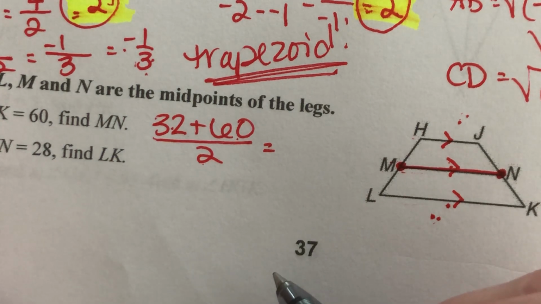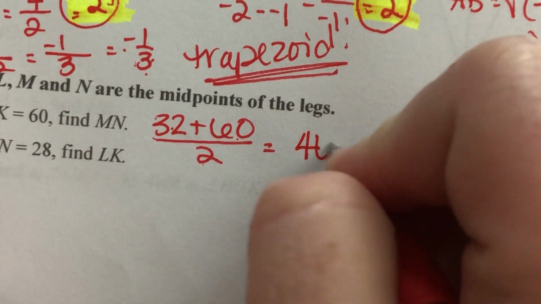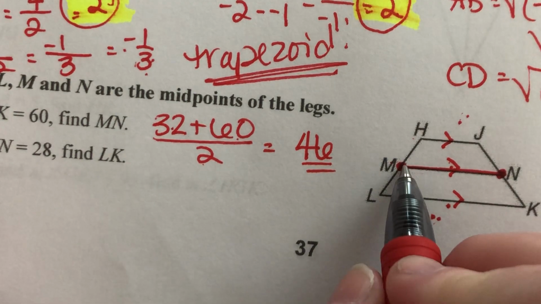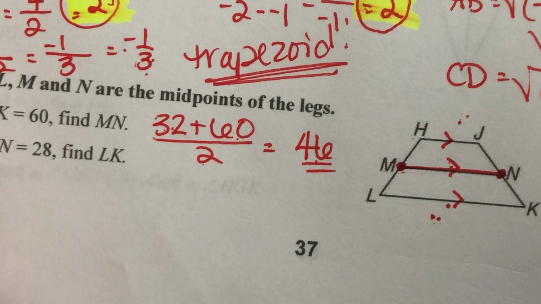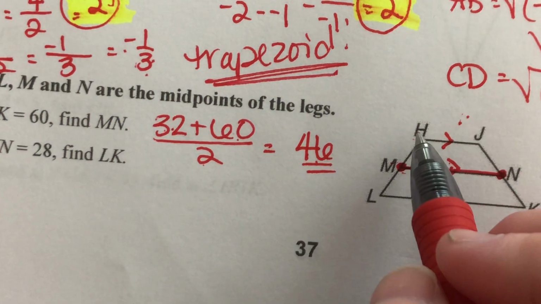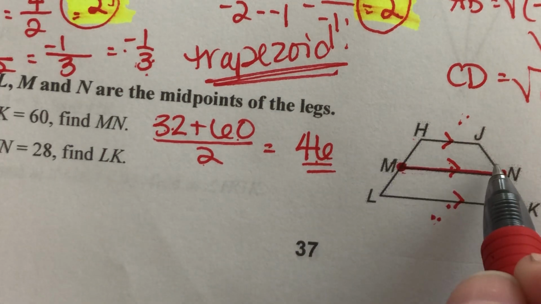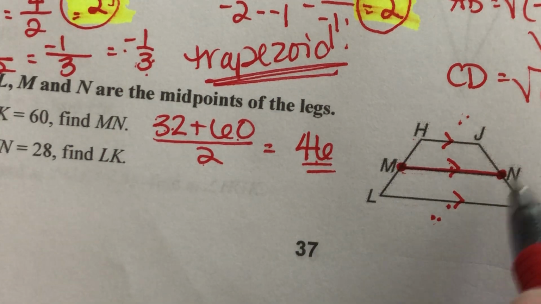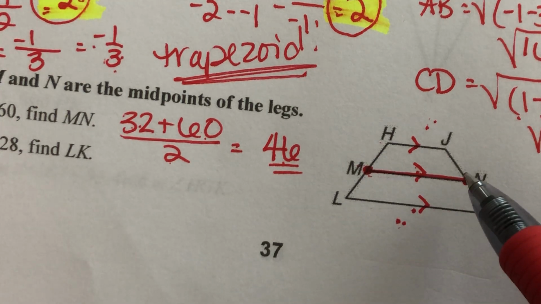32 plus 60 is 92. 92 divided by 2 is 46. So the length of the median is 46. That's halfway between 32 and 60. Okay? And then if HJ, the top, is 18, and the middle is 28, find LK. Well, remember when you add the top and the bottom and divide by 2, you get the middle, right?